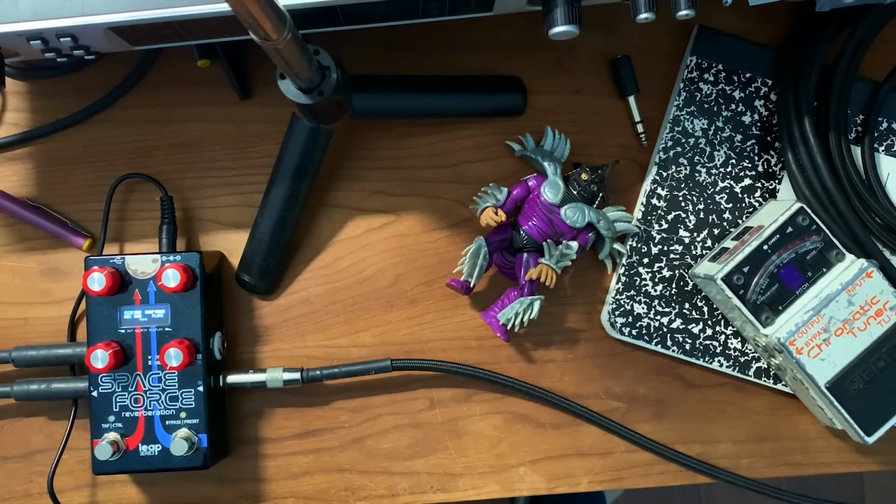This is what my sound is without any reverb. Here it is with the Space Force plate sound.